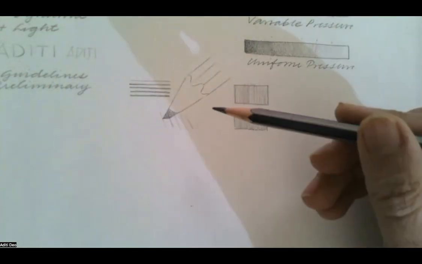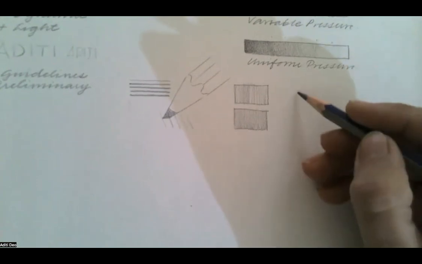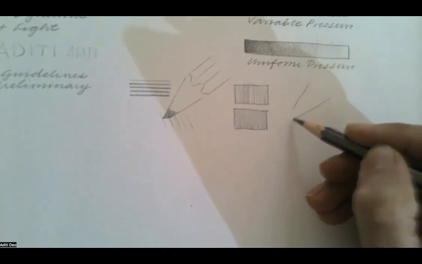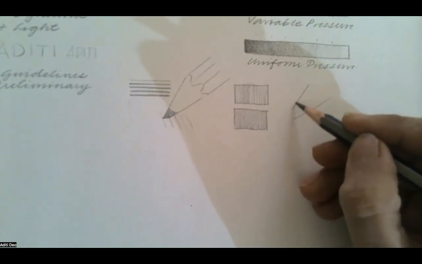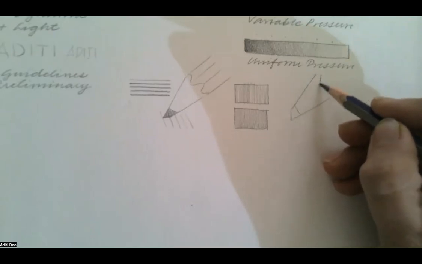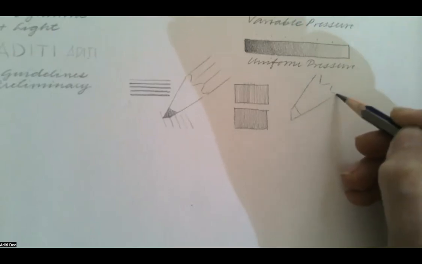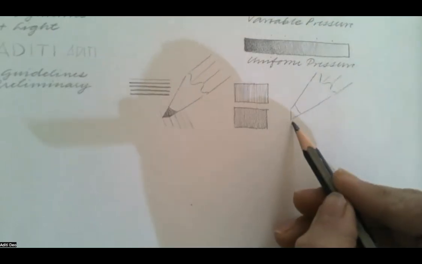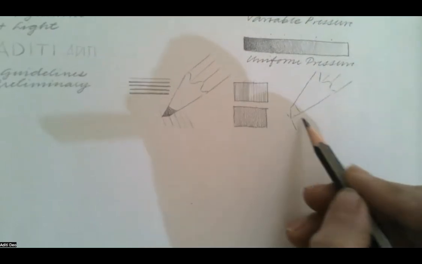Now, when you roll the pencil on the side, the cross section will look somewhat like that. And this will give you a thin, firm line.